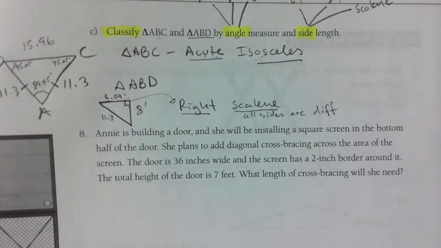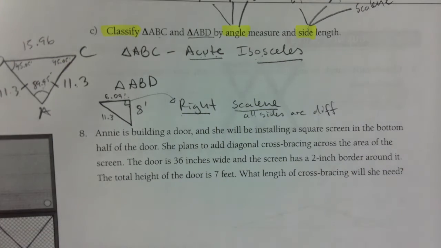Okay, so take a moment and answer that worksheet.